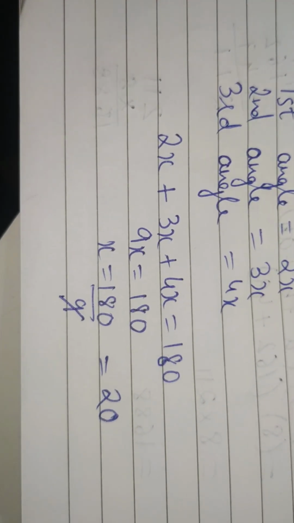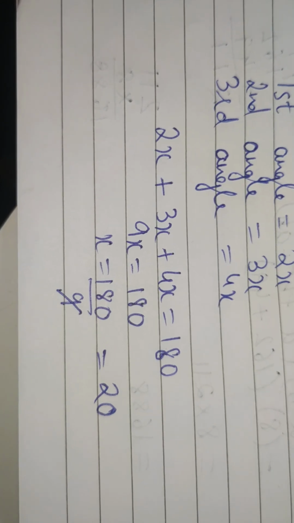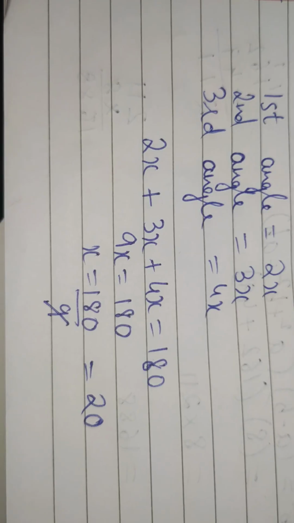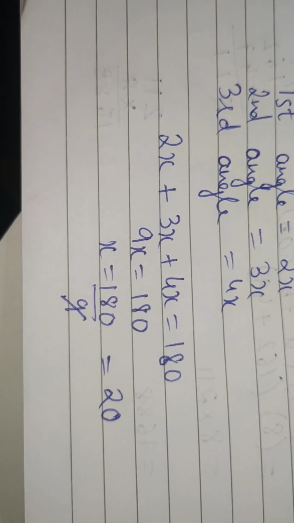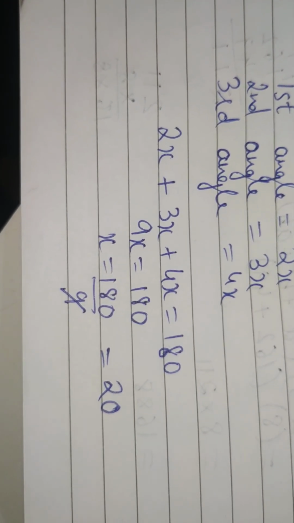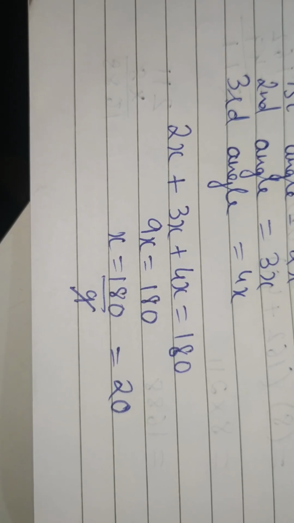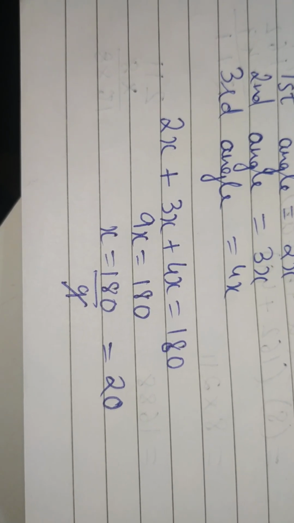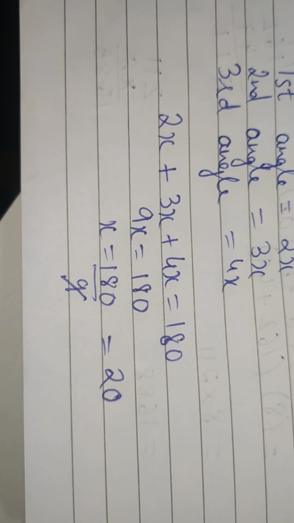So I will add them. 2x plus 3x plus 4x is equal to 180. Why? Because of the angle sum property of a triangle. After adding, I will get 9x is equal to 180. If I take 9 to the other side it will go in division. If I cancel 9, 9 ones are 9, 9 twos are 18 and 0. So x is equal to 20.